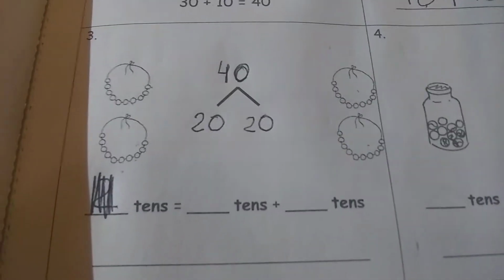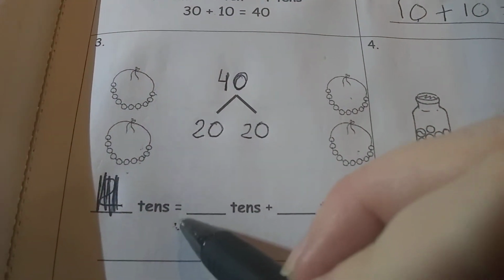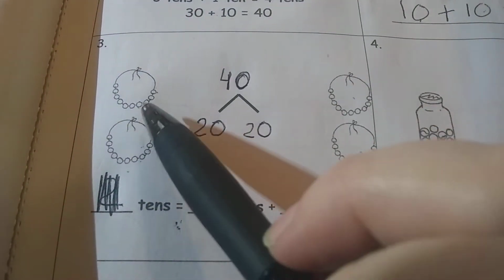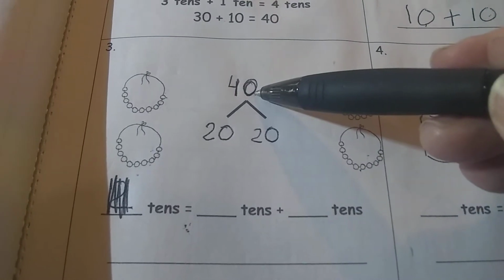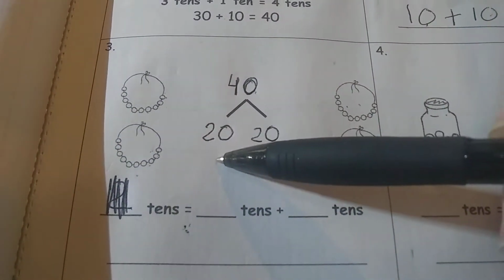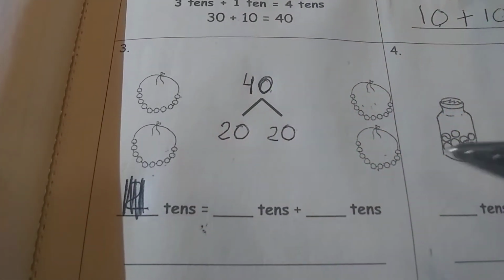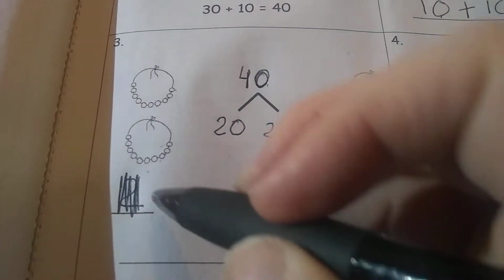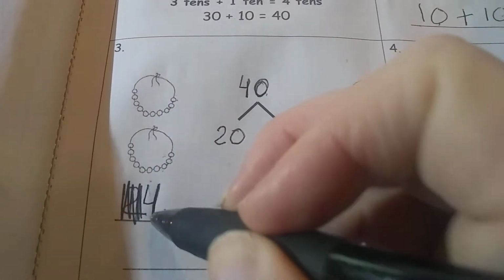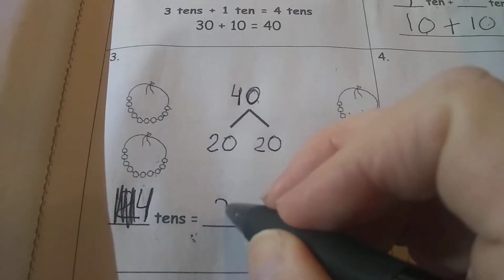Let's go down to this one. Look, and they tricked me too. The equals is first, so we have to be careful on this one. We have to look for the equals. Let's get our total. 10, 20, 30, 40. So 40 is our total. There's 2 groups over here and 2 groups over here. So you want the words first. 1, 2, 3, 4. 4 tens, 4 groups of 10 equals 2 groups, 2 tens.